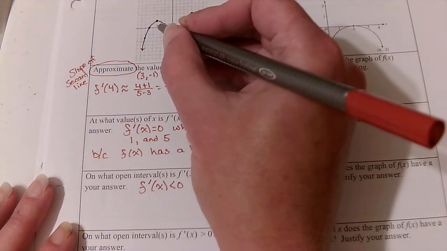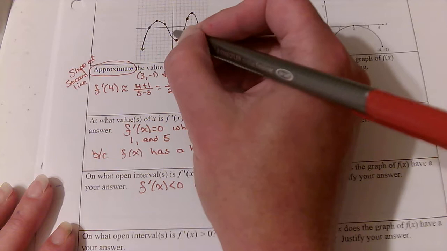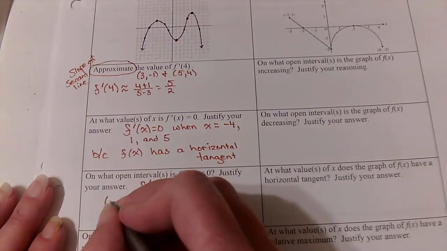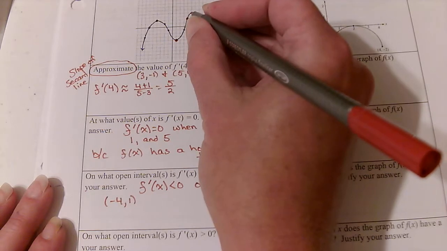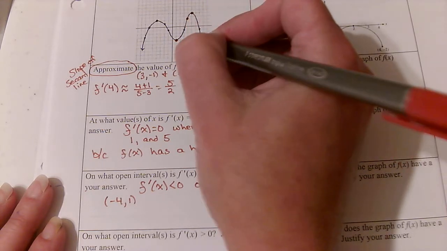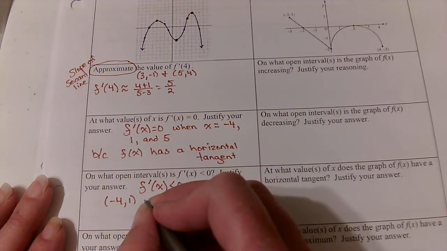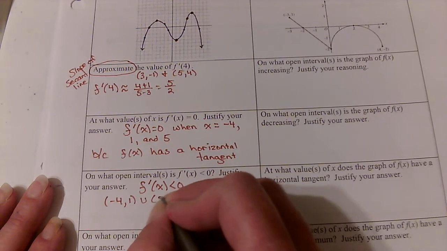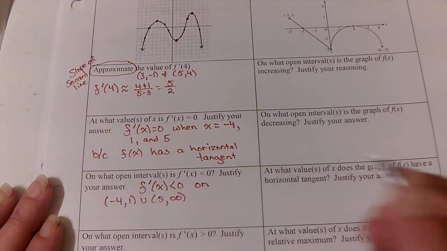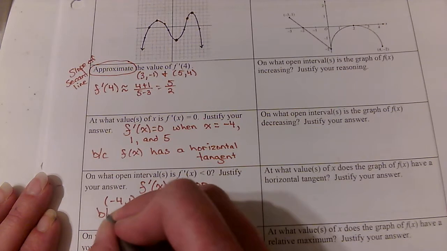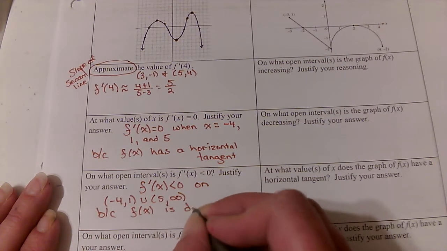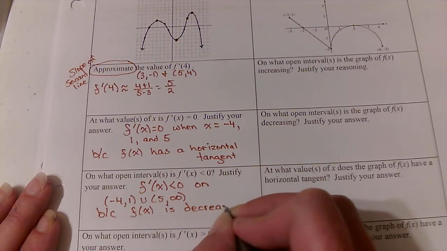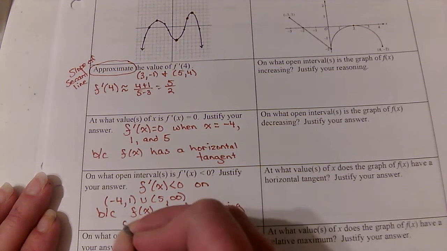So from -4 to 1, and then from 5 on, so 5 to infinity. Why? Well, because f of x is decreasing on those intervals.